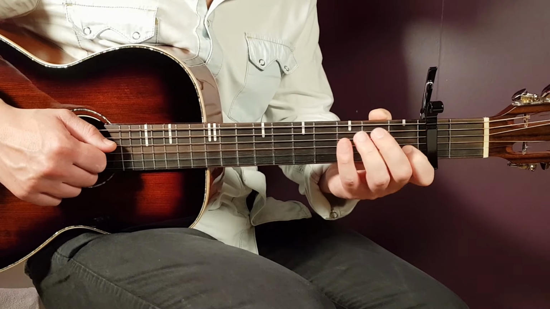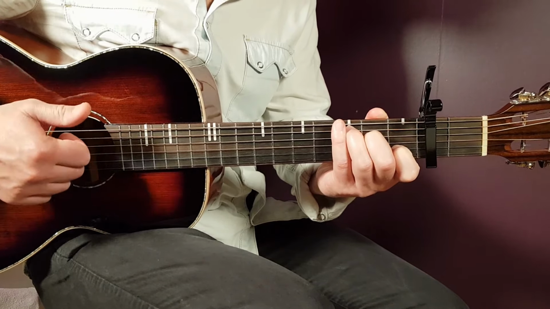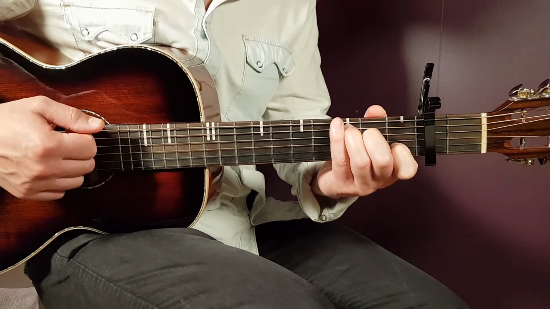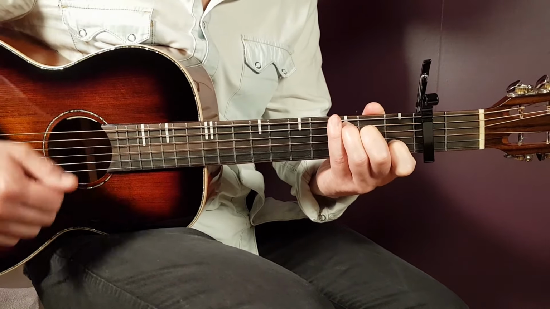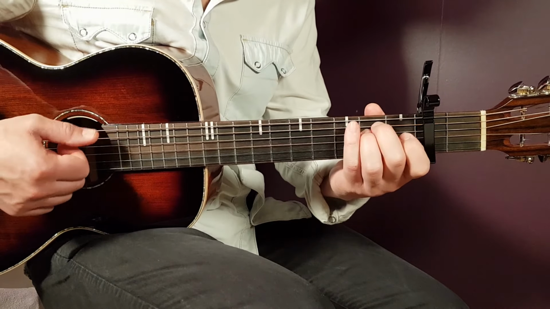And then you switch chord, in this case to C, and play part two, which will be down, down, clap, down. So first one down, short pause, and then down, clap, down. So together it sounds like this.